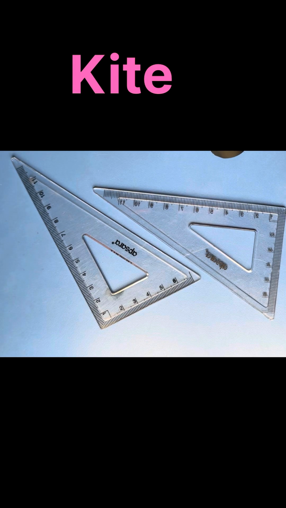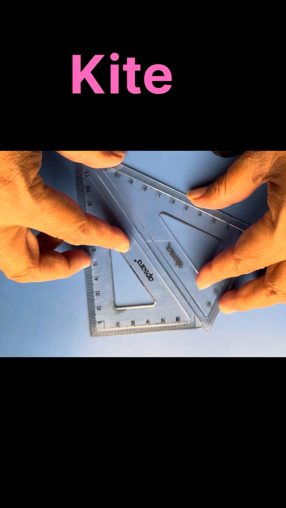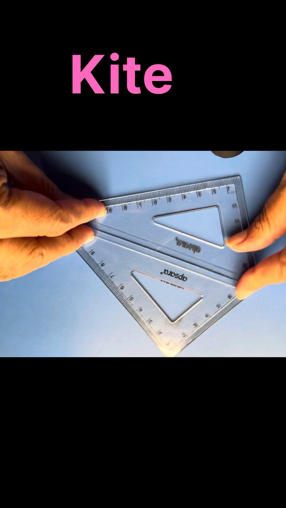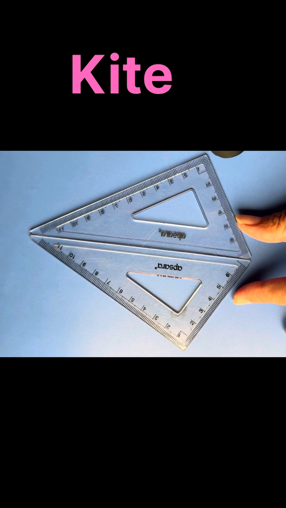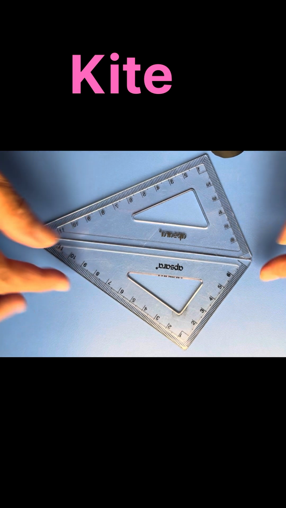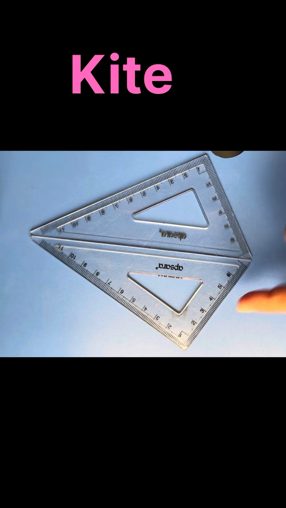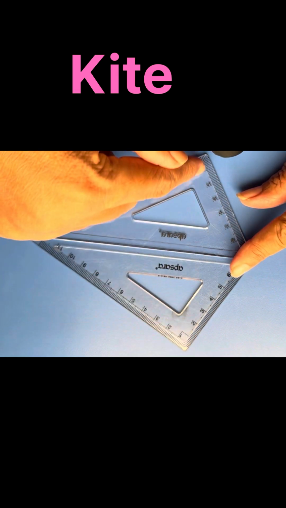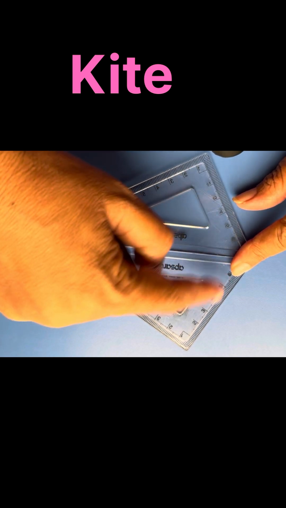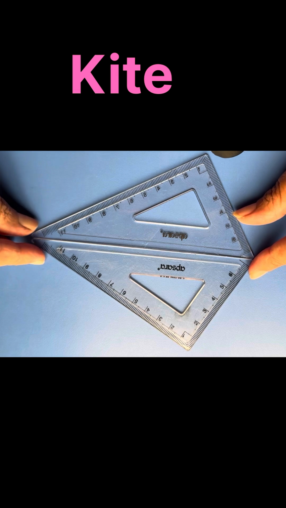Now let us make a kite. You need 90, 30, 60, two of these set squares, and we arrange them like this, okay, so you get a kite. You can see these two adjacent sides are equal. Here also adjacent sides are equal. You can see the diagonal here, which will be perpendicular if you draw another diagonal over here from these two vertices, okay. So the diagonal will bisect one of the diagonals, not both the diagonals.